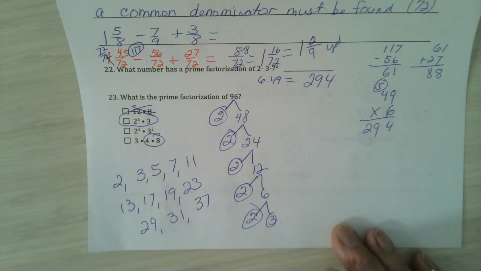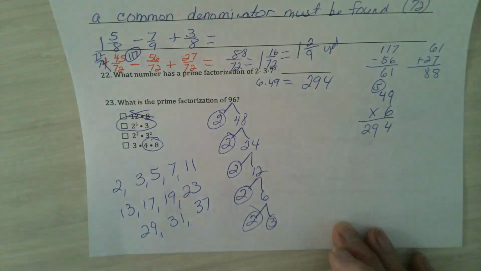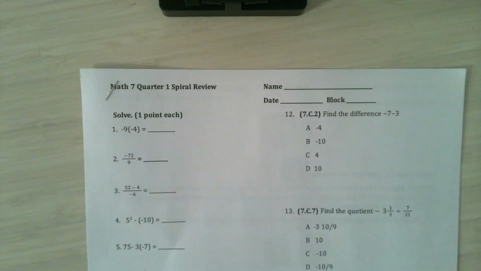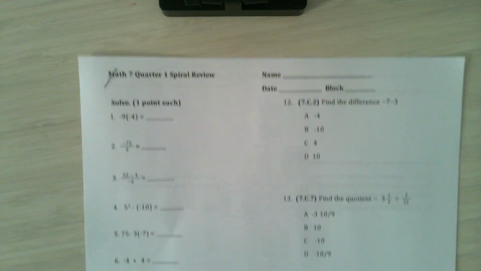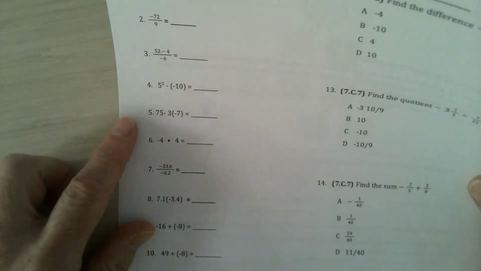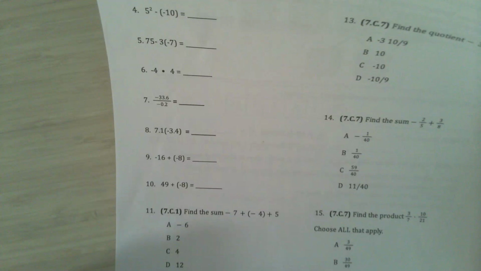Any questions? All right, so your next worksheet we're going to do tonight to get you ready for the test, and the test looks a lot like this one. The test is tomorrow. The benchmark is tomorrow. See how these problems all look? Make sure you know how to use squares.